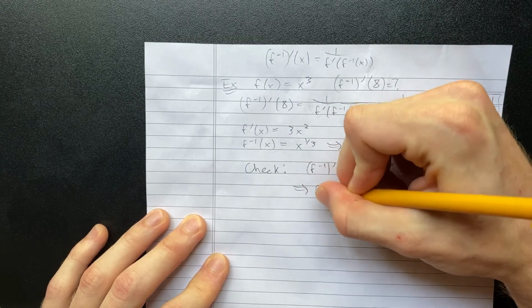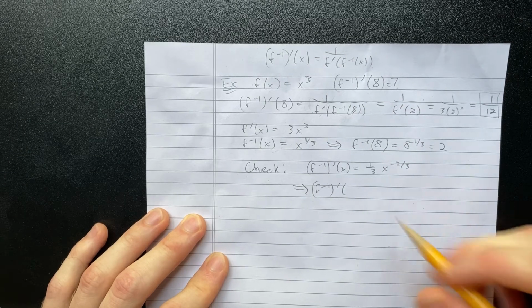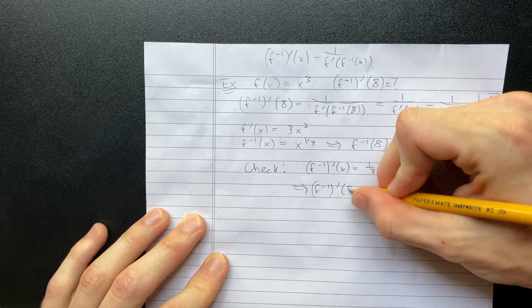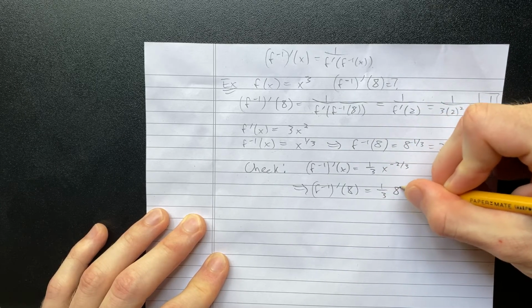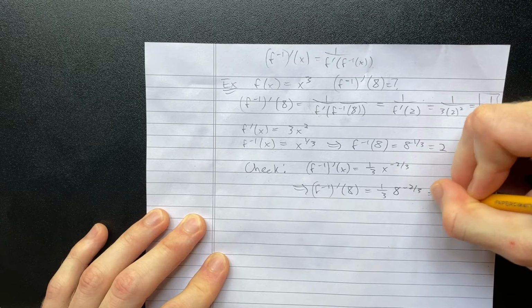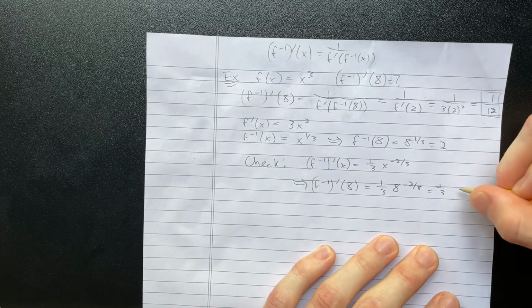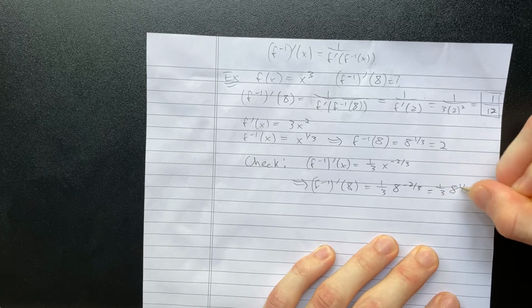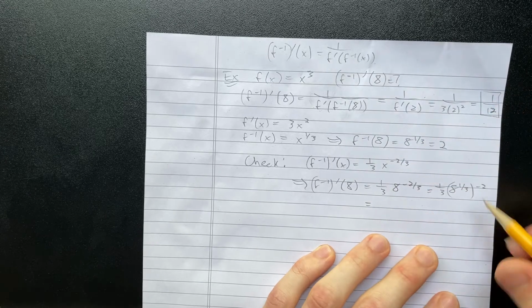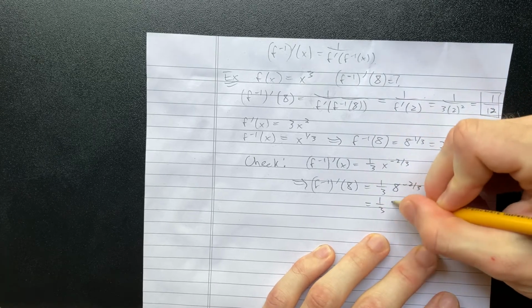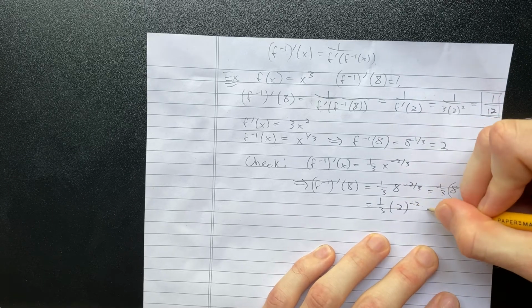So therefore, f inverse prime of, what's our x value? We're trying to evaluate it at 8. So this is 1/3 of 8 to the negative 2/3, which, how can we evaluate that? That's 1/3 of 8 to the 1/3 raised to the minus 2, which is the same as 1/3 of 8 to the 1/3 is 2, and then raised to the minus 2.